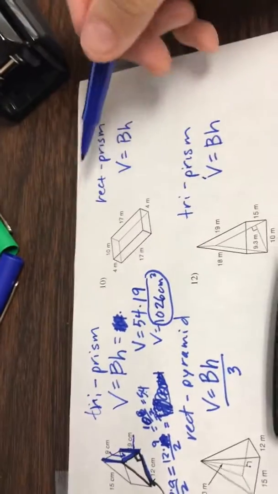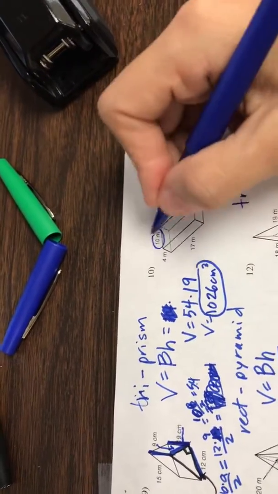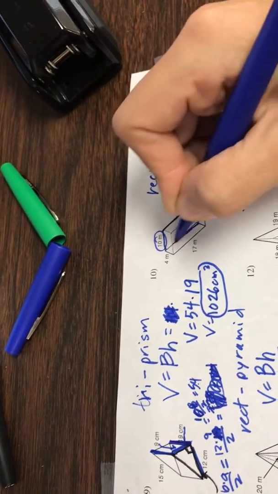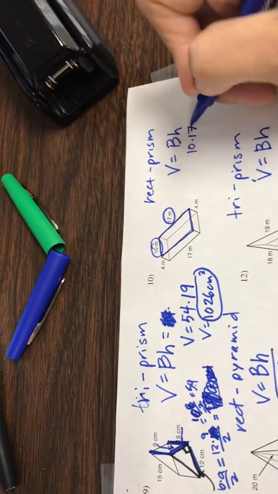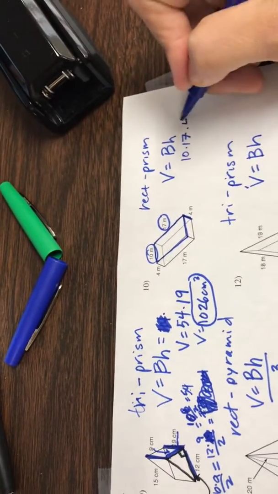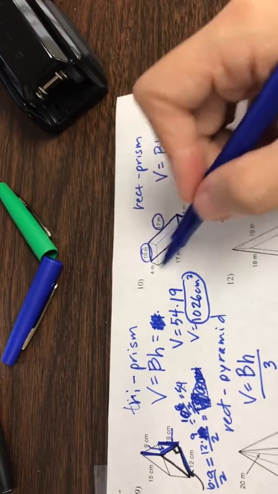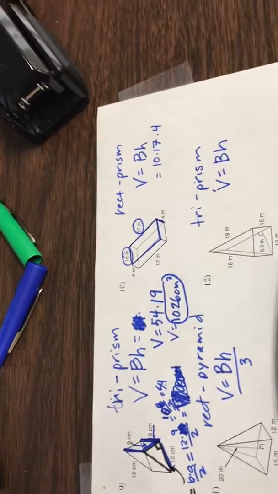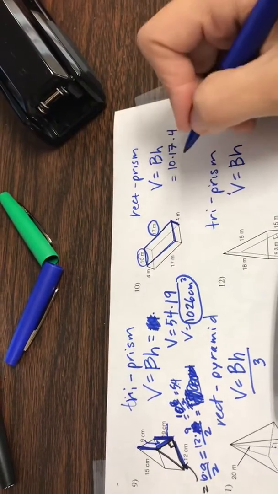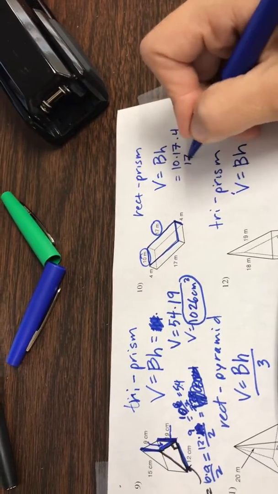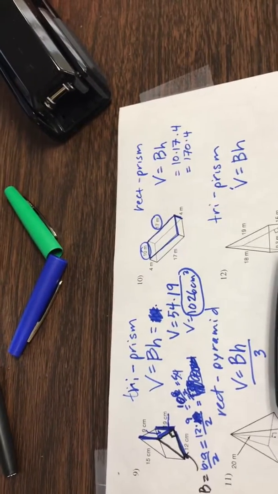Next, this is my rectangular prism. So the area of my base, you could think of the top or the bottom as your base. It looks like the base is 10 times 17, and they stacked it 4 high. And so it's interesting, in a prism, you just multiply the 3 numbers together. That's pretty familiar. So 10 times 17 is the area of the base, and then we multiply by the height.